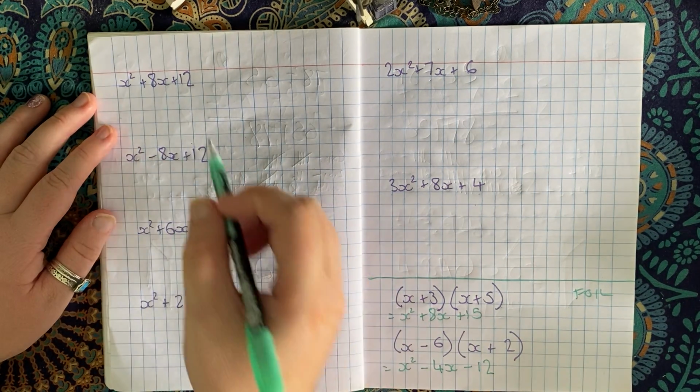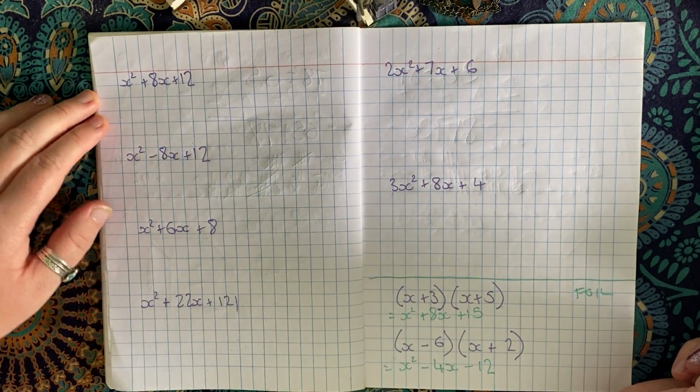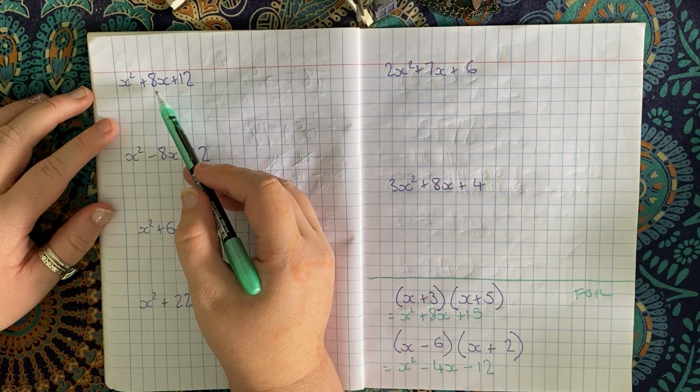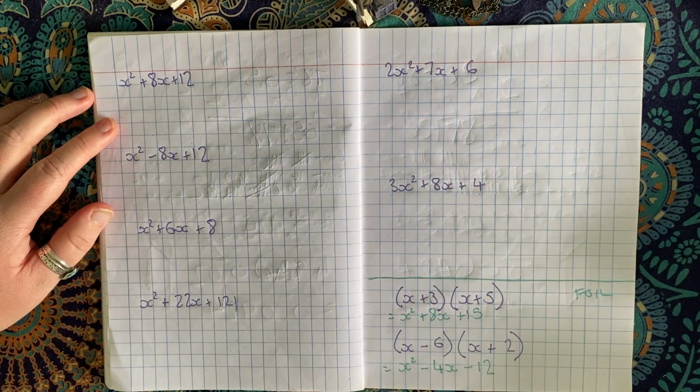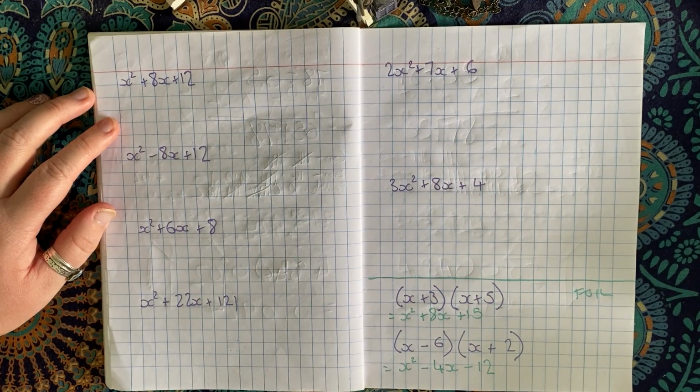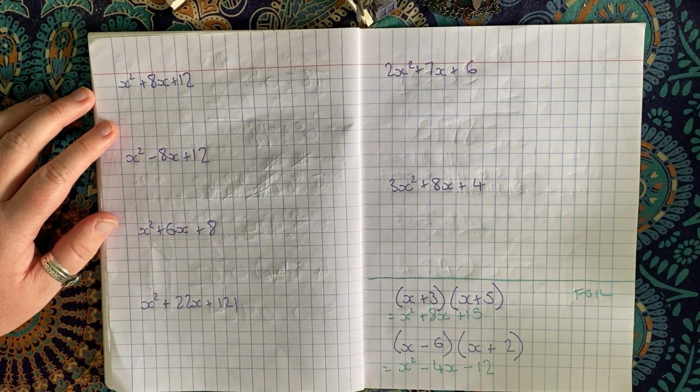So this one up here, what we're going to do is look for two numbers that add to the middle term and multiply to the last term. So I want you to have a think for a second about what two numbers might add to 8 and multiply to 12.